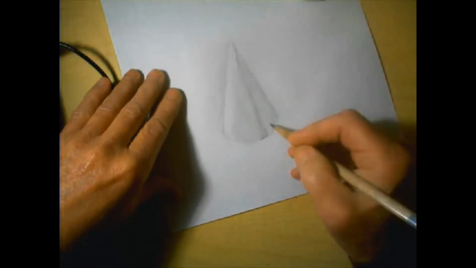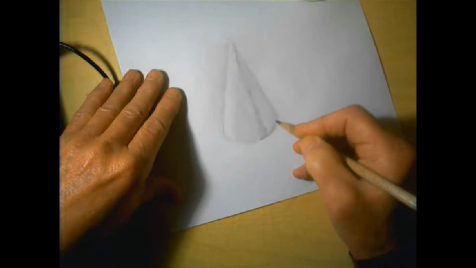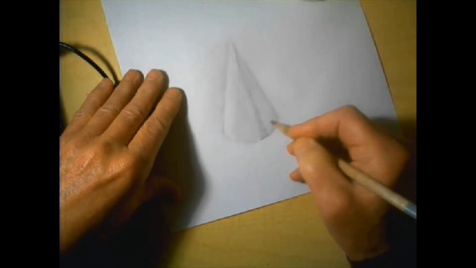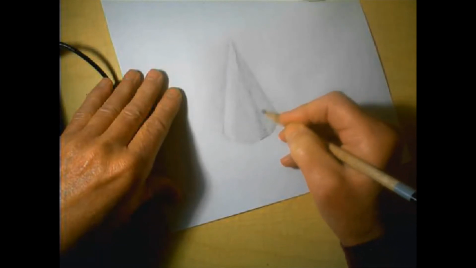And I actually want to darken up the whole entire shadow. Your shadow should definitely be darker than your transition area.